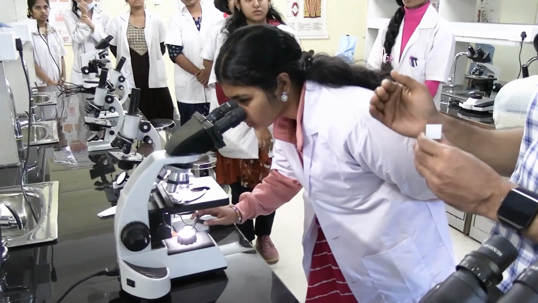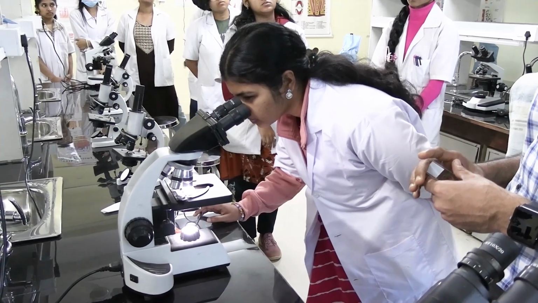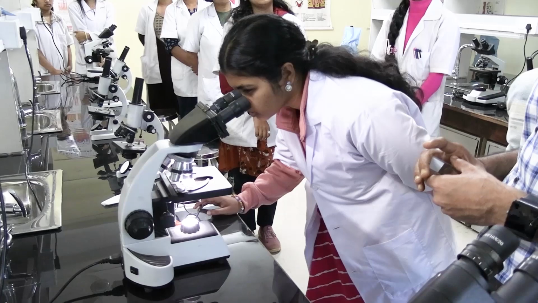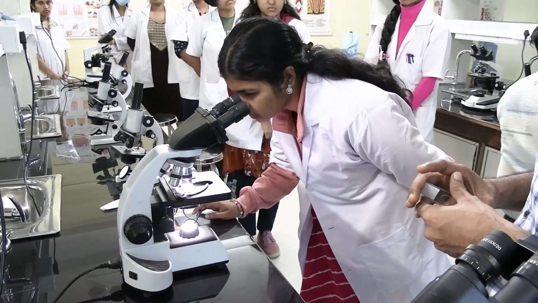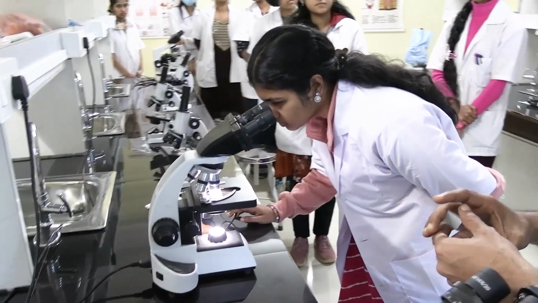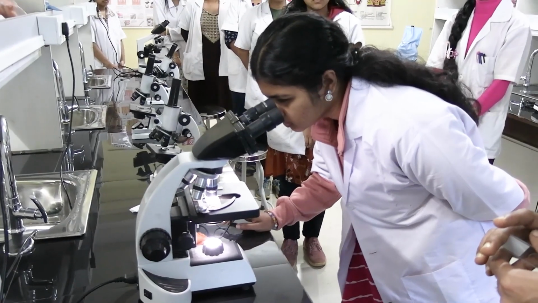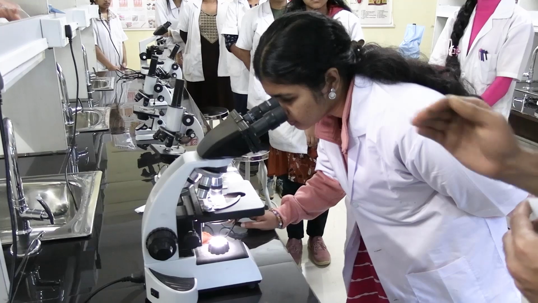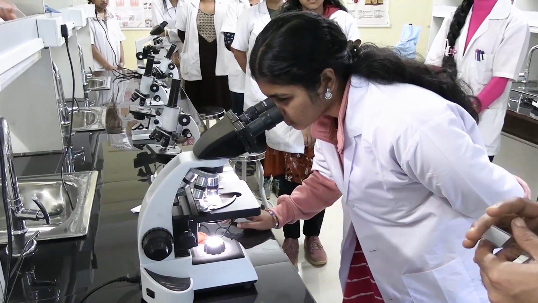Okay, are the distinct layers of the perichondrium visible? Yes. Now focus on the brown substance. Yes, sir. Can you see the lacuna? Yes, sir. Now inside that, I hope you can see the chondrocytes. Yes, chondrocytes are visible. Okay. Now try to identify the cell nest structure. Just now we have discussed. Try to identify the cell nest structure.